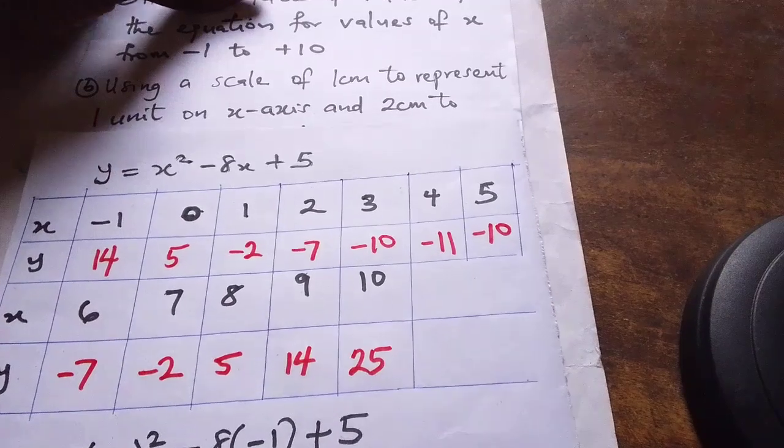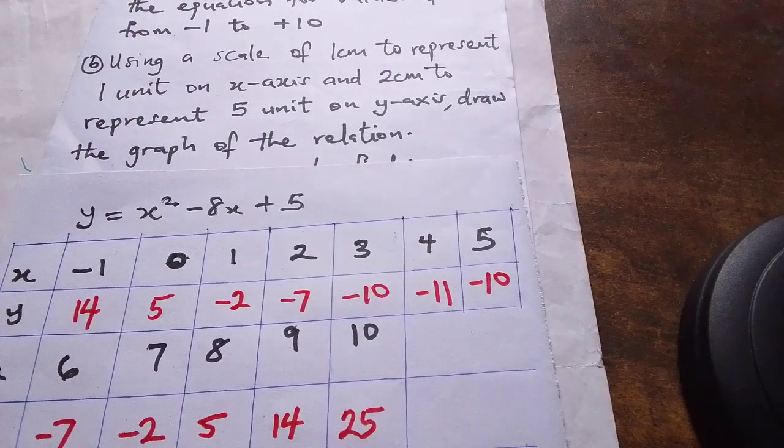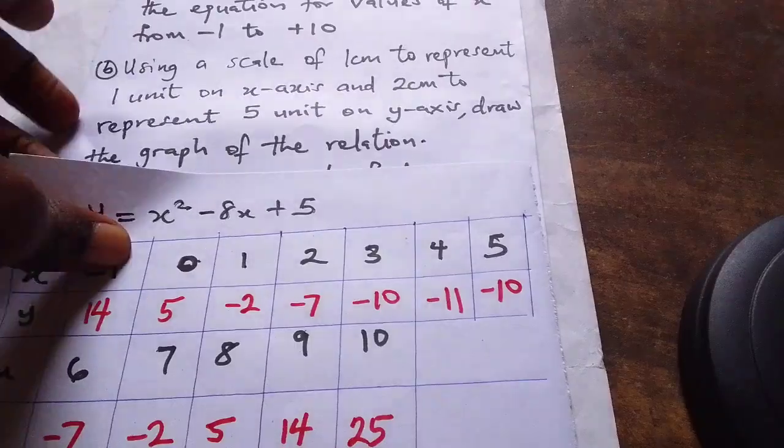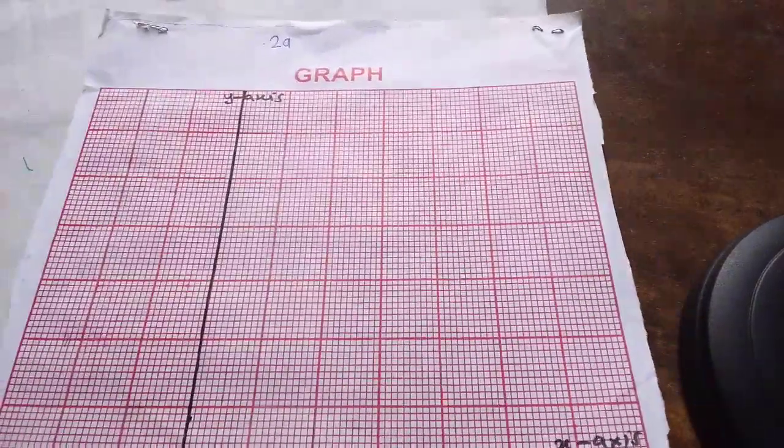So to the second part of the question, saying using a scale of 1 centimeter to 1 unit on the x-axis and 2 centimeters to 5 units on the y-axis, draw the graph of the relation. So now this is my graph. This is the graph I'm going to use today.